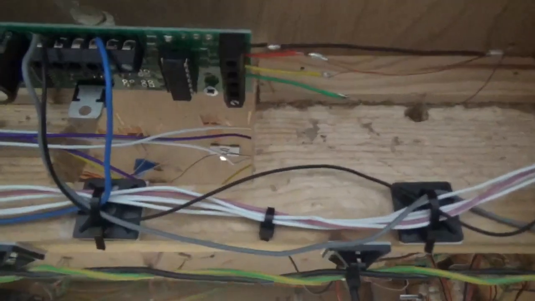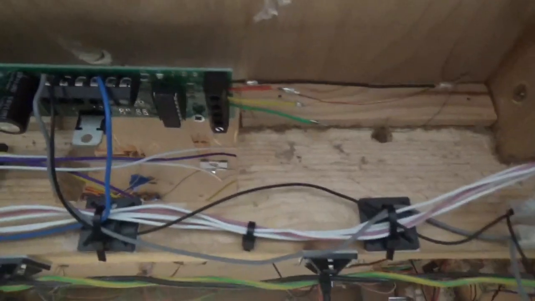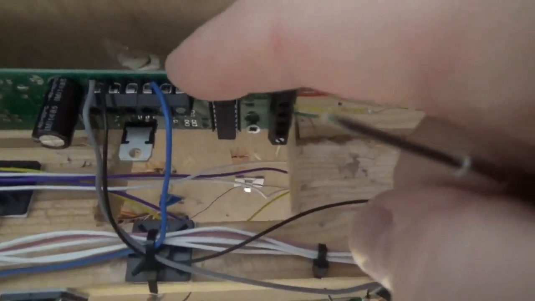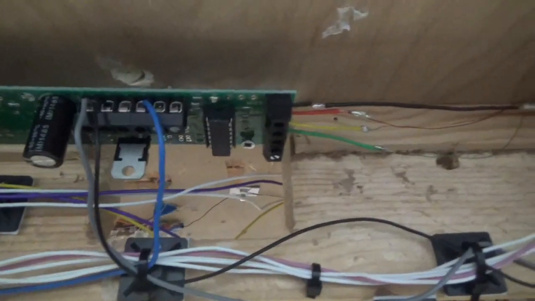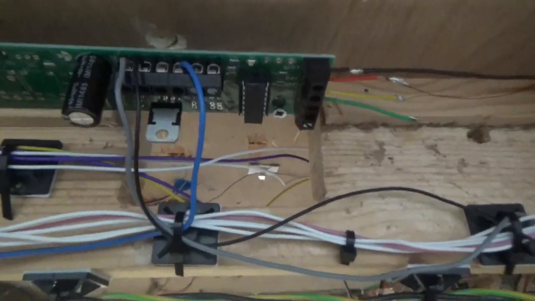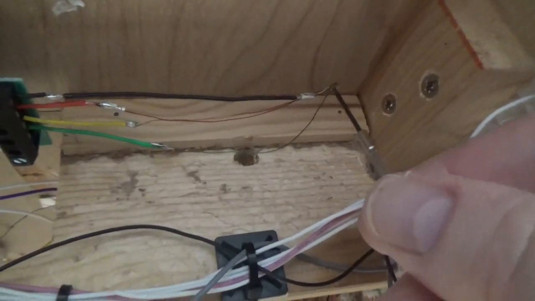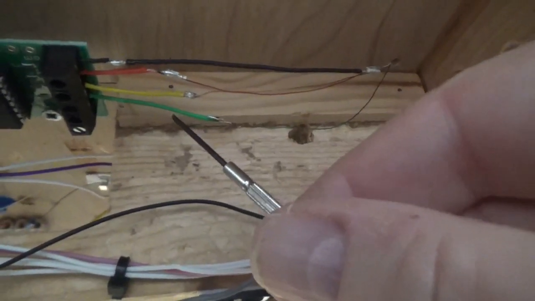So we've now come underneath the layout. Hopefully you can see this. What we have here is an IRDASC 4 board, and first of all you can see the wires coming down from the signal, and they are all wired in along here.